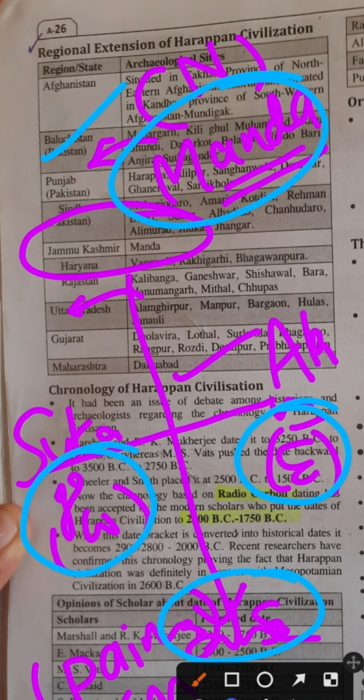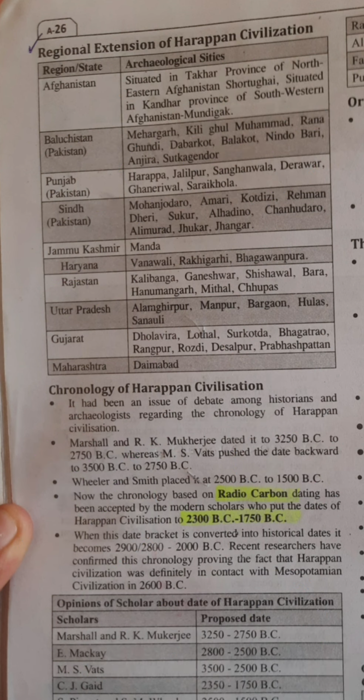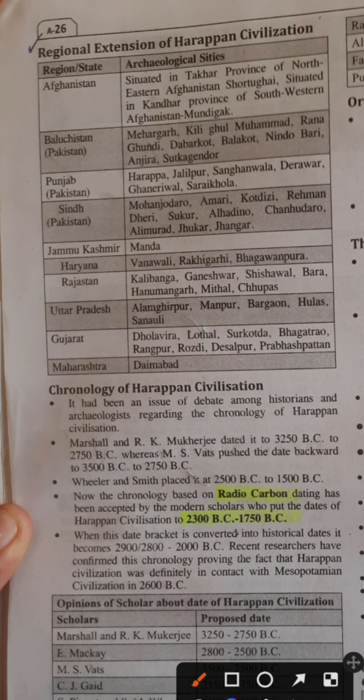So I discussed it very clearly, so don't miss it. I will repeat it again. In Afghanistan, Takhar province and Kandahar province: in Takhar, Shortughai, and in Kandahar, Mundigak are important archaeological sites. In Baluchistan, the important site is Sutkagan Dor. In Punjab, the important site is Harappa. In the Sindh region, the important site is Mohenjo-daro.